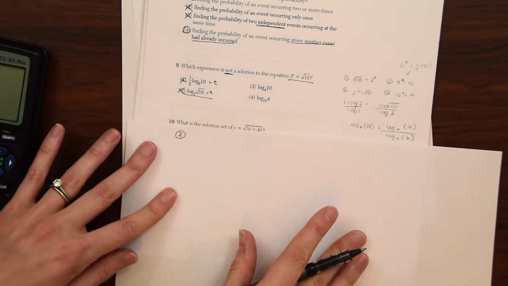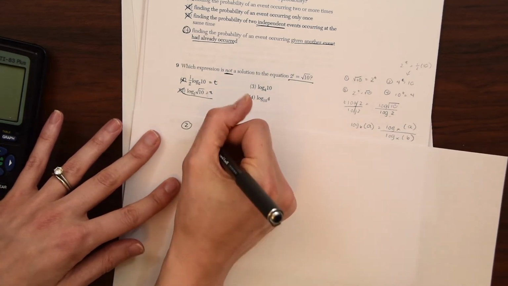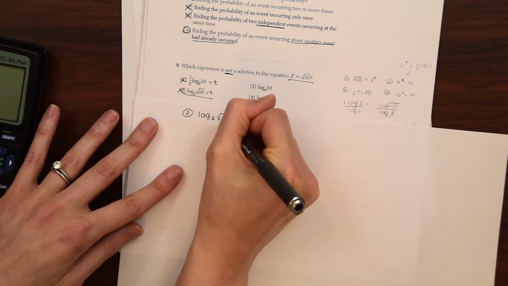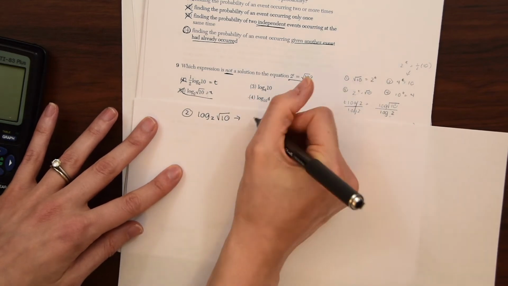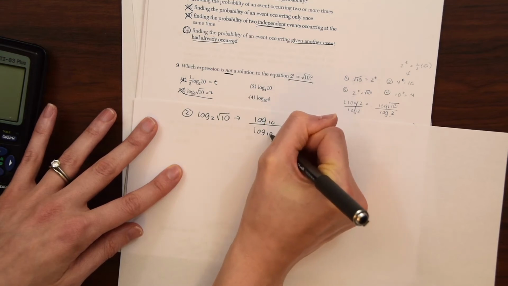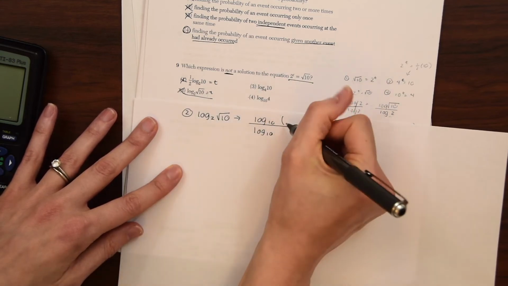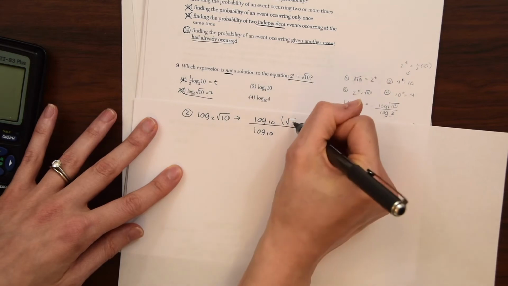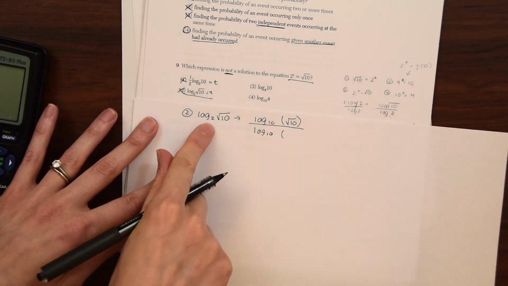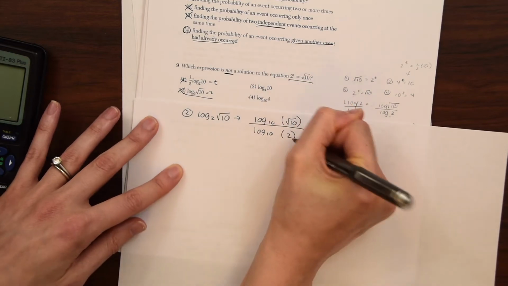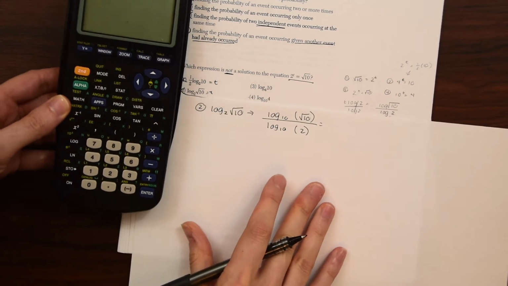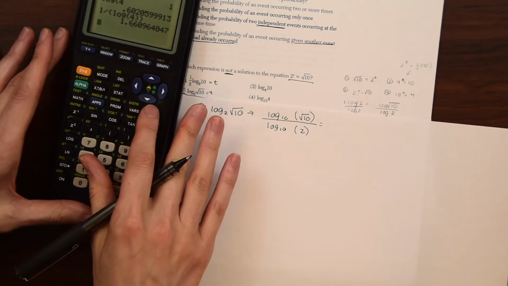So the base switch formula to move log base 2 radical 10, and we want to switch it to log base 10. So we're going to have log of 10 and then log of 10. And then up top, in the numerator, we're going to put radical 10. And then in the bottom, we're going to put the base that we have right now, which is 2. So when we plug this into our calculator, because we only have log base 10 in our calculator.